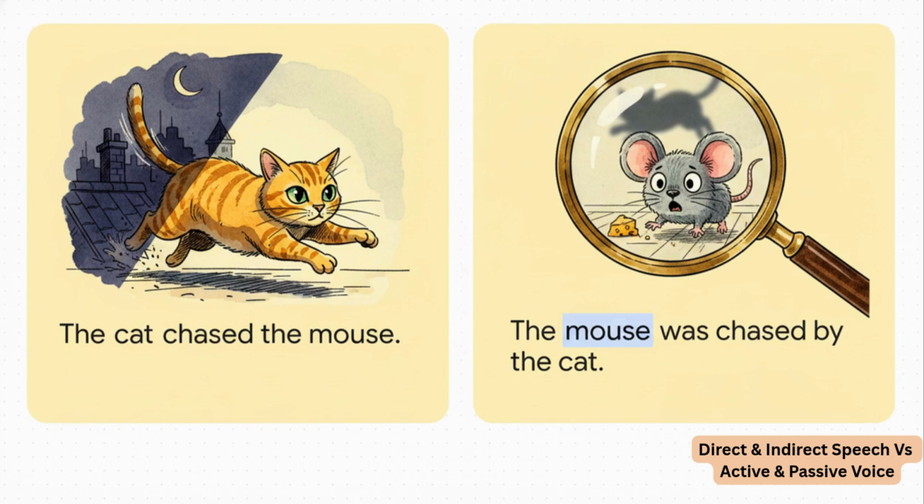If reported speech is about manipulating time, voice is entirely about manipulating focus. Think of active voice on the left as the action hero focusing on the doer. The subject, the cat, is actively performing the verb. The cat chased the mouse. It's direct, it's punchy. But the passive voice on the right, that's the detective's view, focusing on the evidence or the target of the action. The mouse was chased by the cat. The action itself, or the receiver of the action, suddenly becomes the star of the sentence.